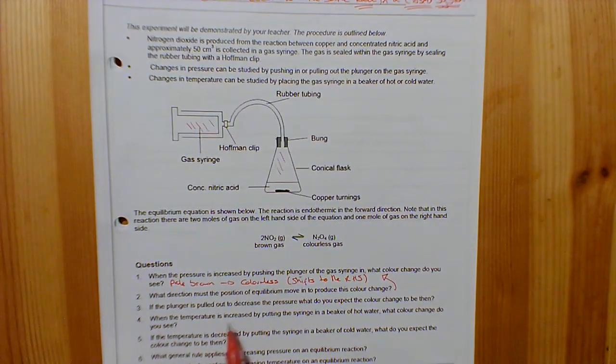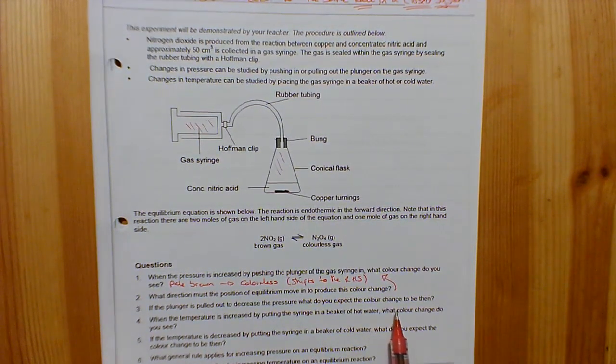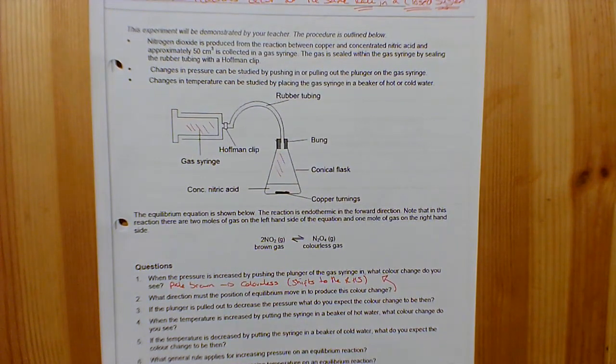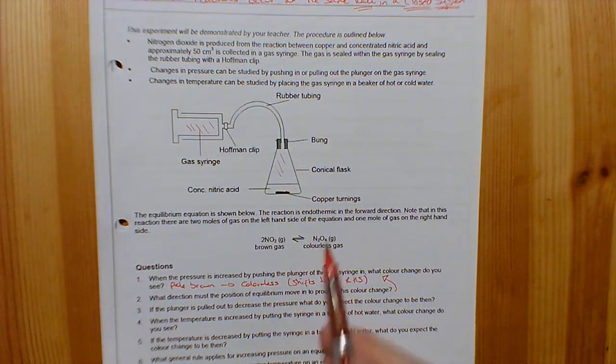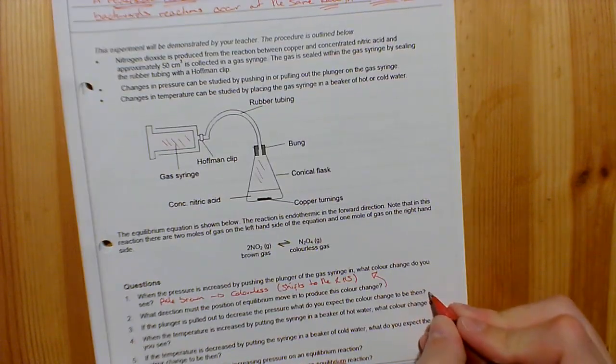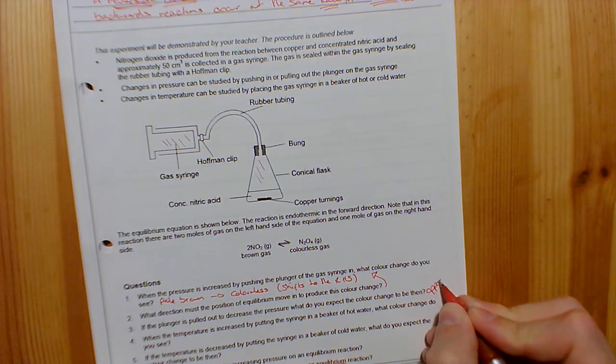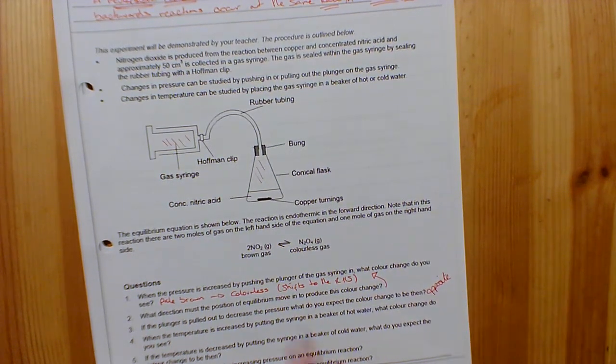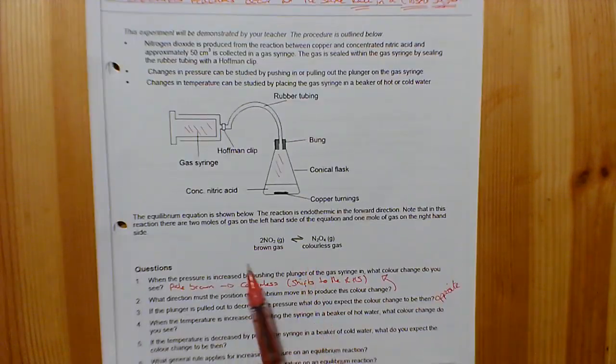If the plunger is pulled out to decrease the pressure, what would you expect the colour change to be? Well, we'd expect the opposite. If increasing pressure favours the right-hand side, then decreasing pressure will favour the left-hand side. So we would expect the opposite. We'd expect it to go from colourless to dark brown, or if it was already in equilibrium, from pale brown to dark brown.